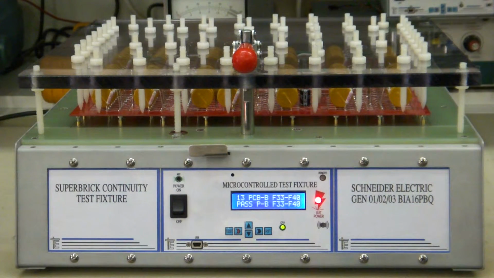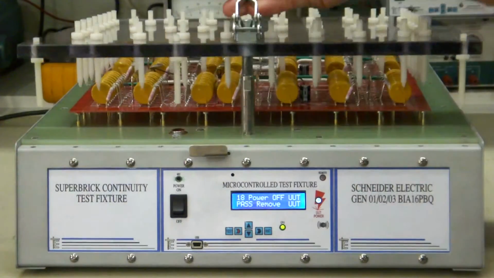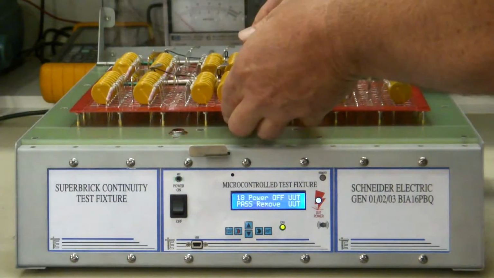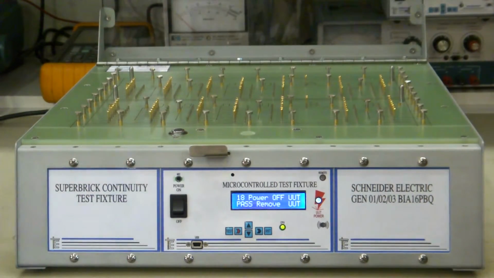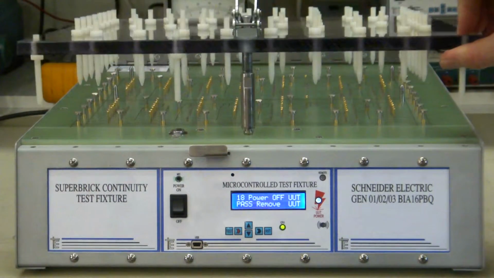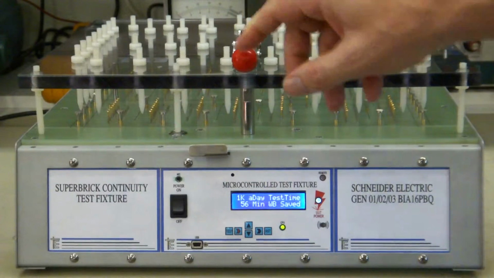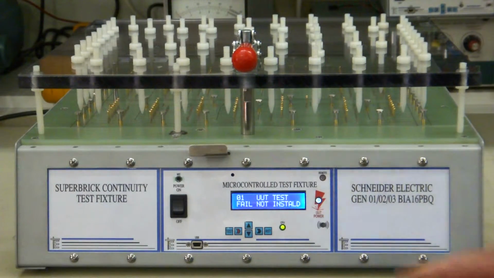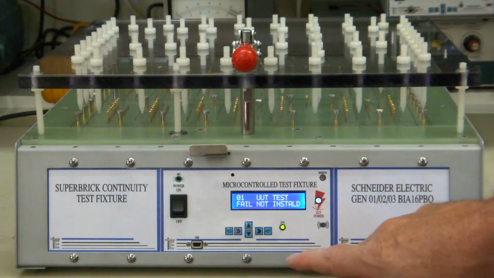And that's 1,000 units per day at a day that's a 7.5-hour day. That considers a couple 10-minute breaks and maybe going to the bathroom once. Nobody works a complete 8-hour day. So it's a very realistic measure of what this fixture can do and what you can predict. Now if you put nothing in there, of course, it'll say UUT fail not installed.